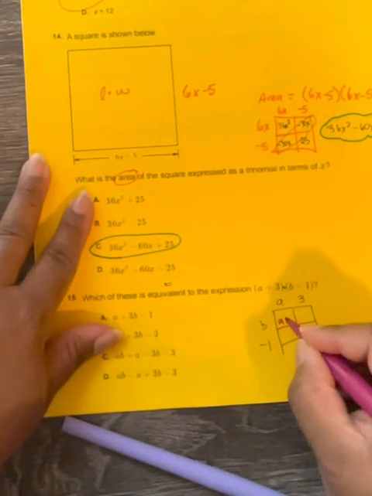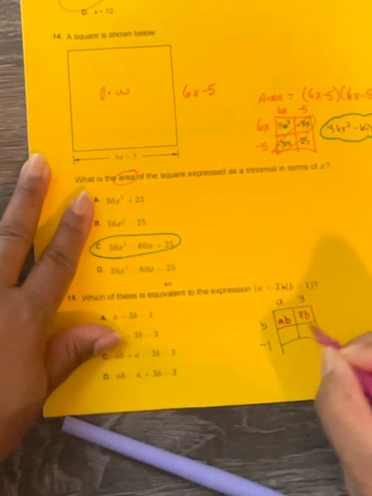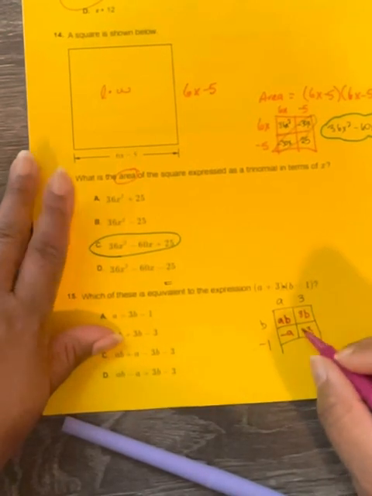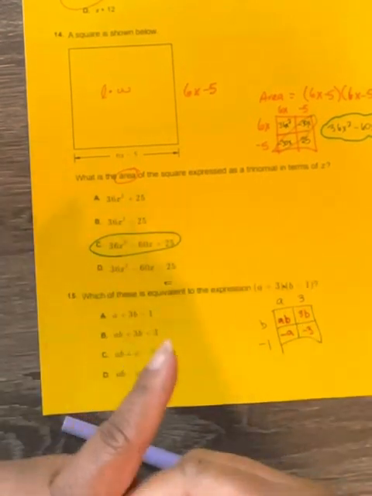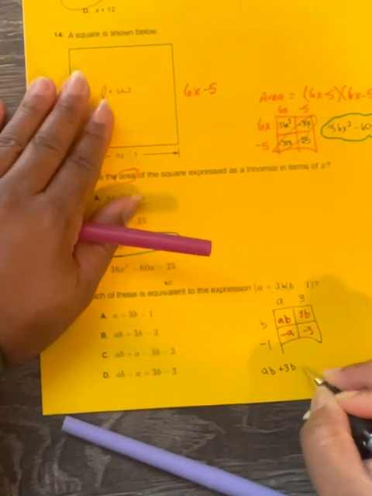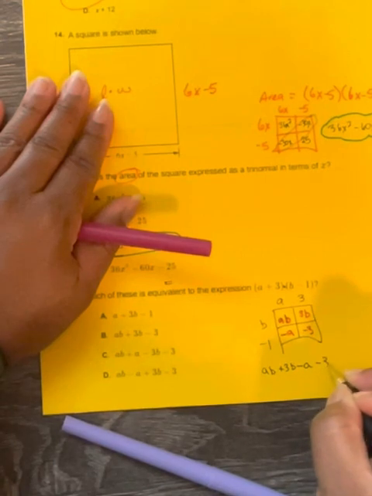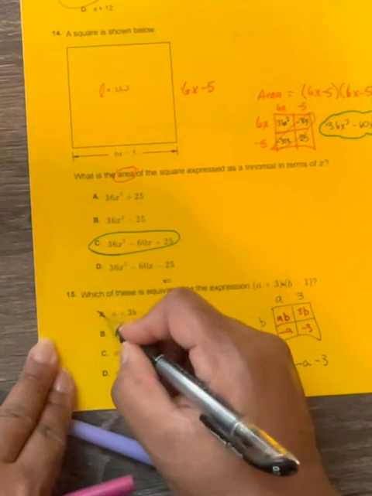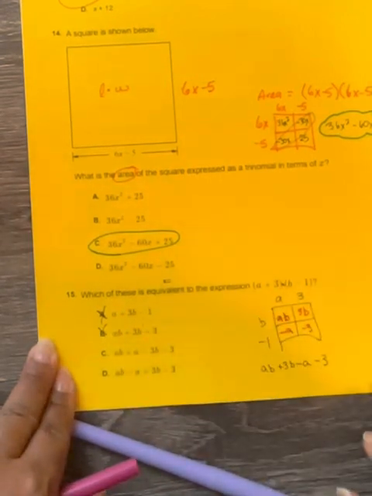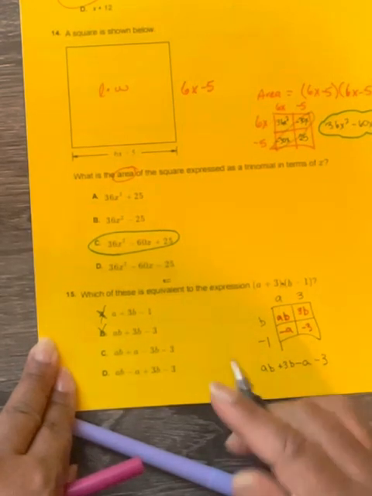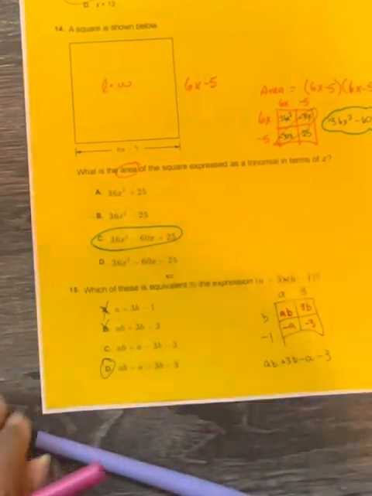So this is AB. This is 3B. This is negative A, right? And this is negative 3. None of these four are like terms. So all we can do is write AB plus 3B minus A minus 3. And which one is equivalent? We know A and B aren't because they have 3 terms. And we know that this is a positive 3B, not negative. So the answer is D.